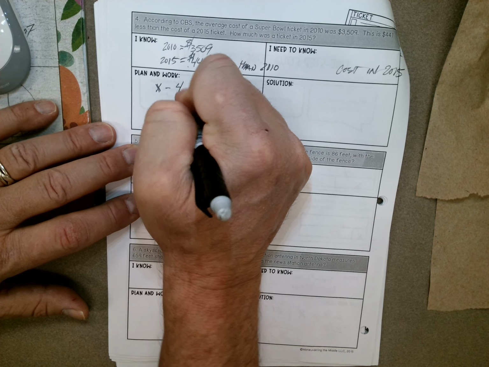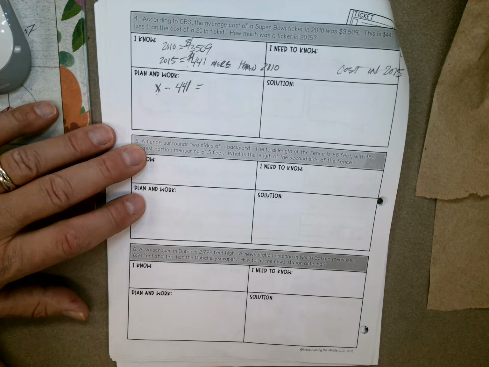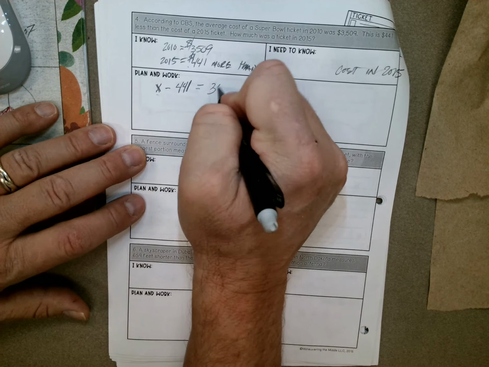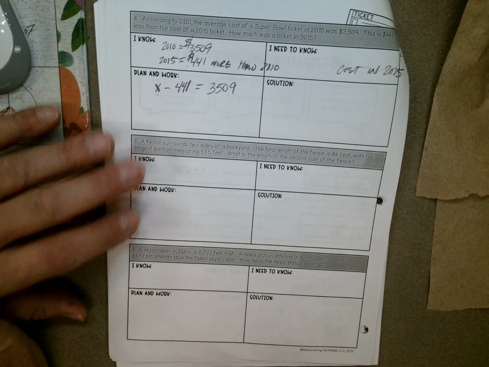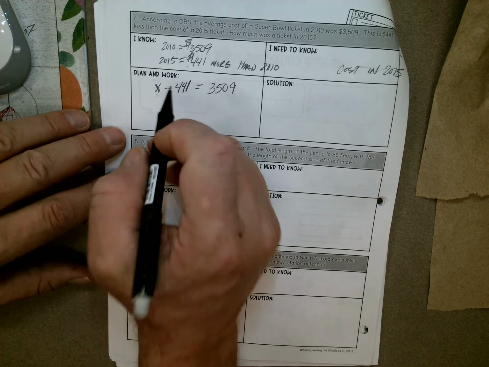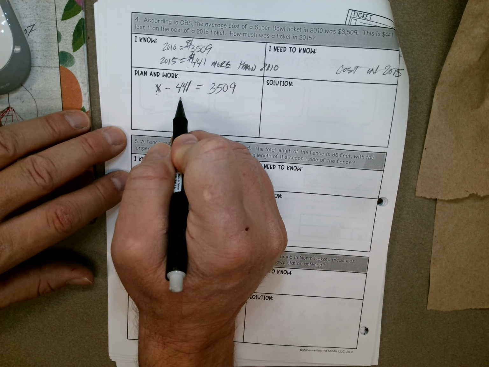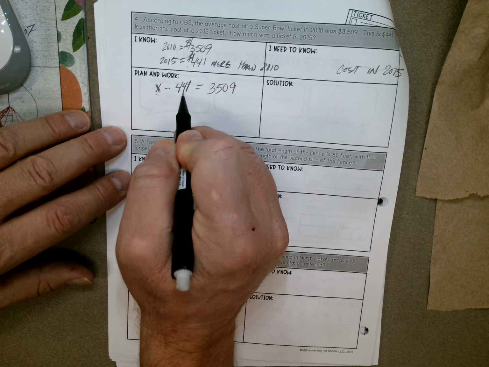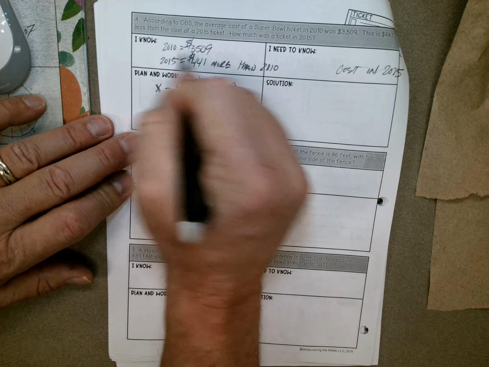So if I subtract $441 from the value of 2015, I will get 2010's value. And there's my plan. So this is actually 2015, right? I subtracted it, the value, because it's that much more, and there's a value of 2010.